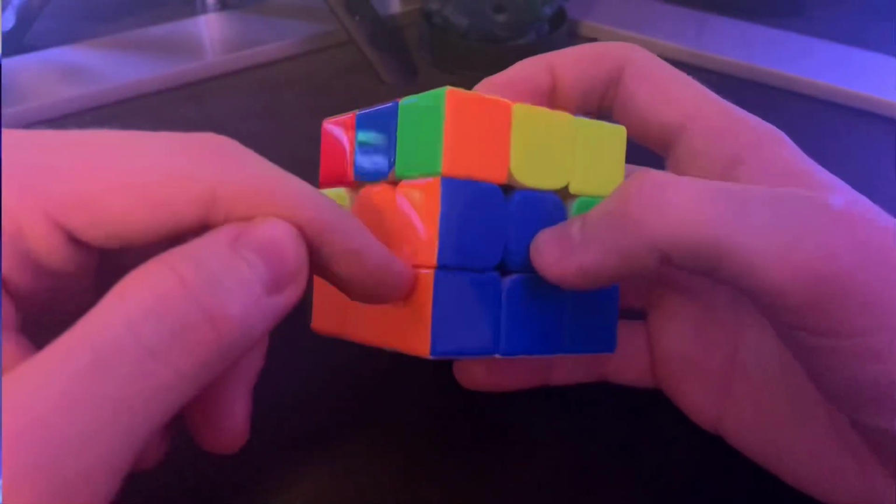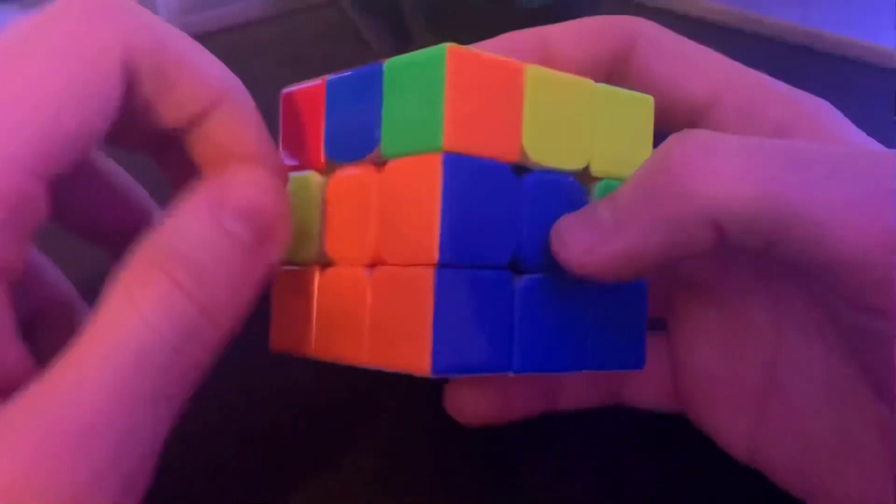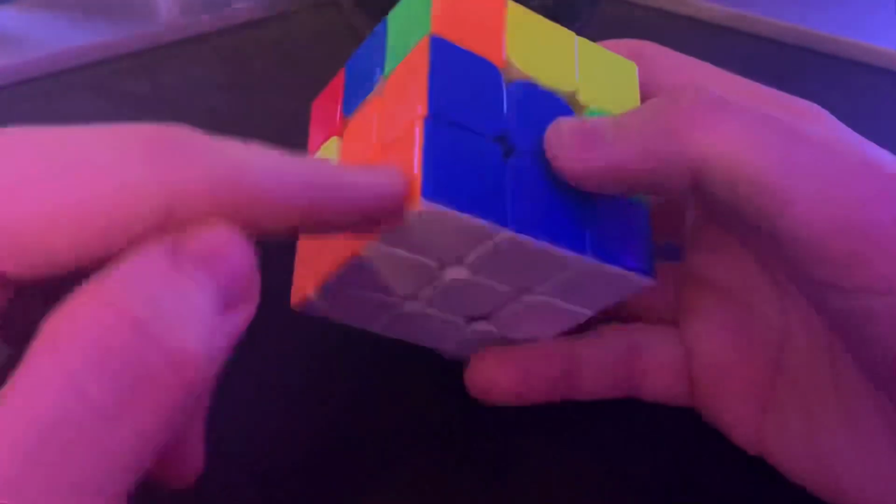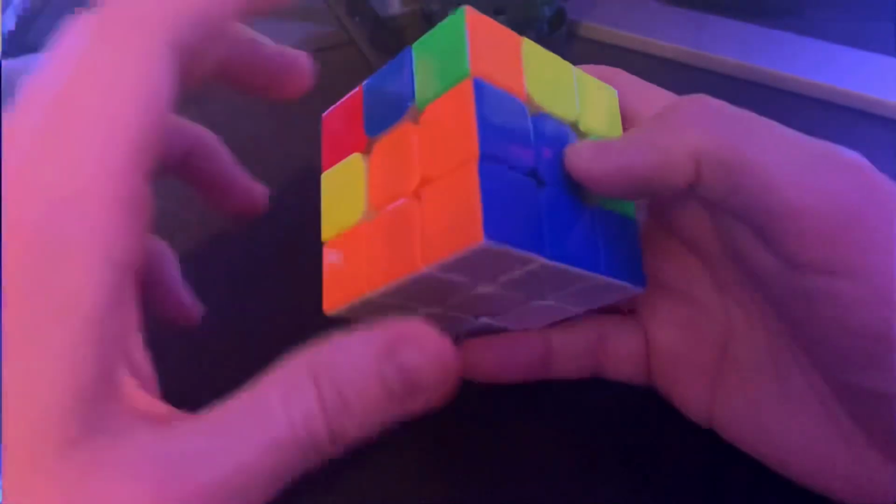Okay, so from this position, we have all 4 of our corners slotted in, and we've got one column that just kind of happened to be here. Now our goal is to have all of our columns look like this one, where both of the pieces are solved. So how do we replicate this to these?